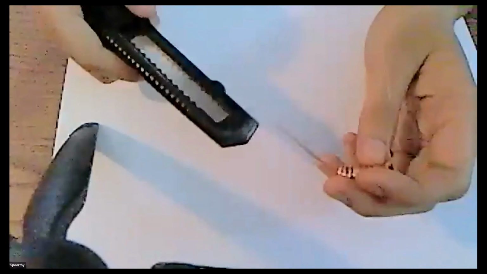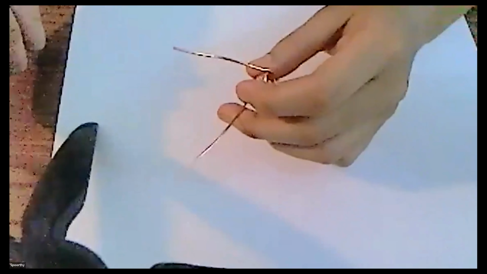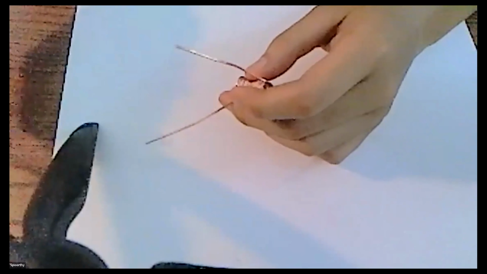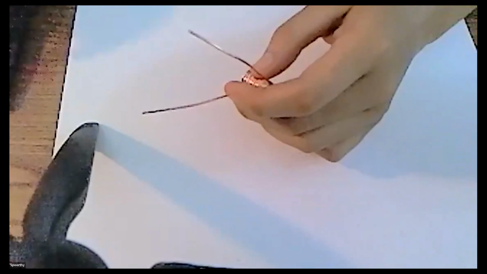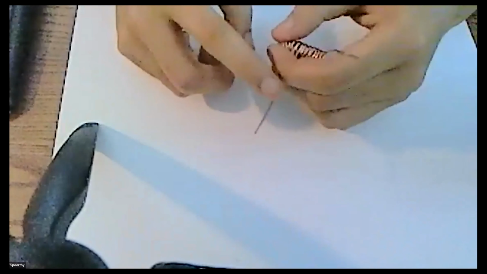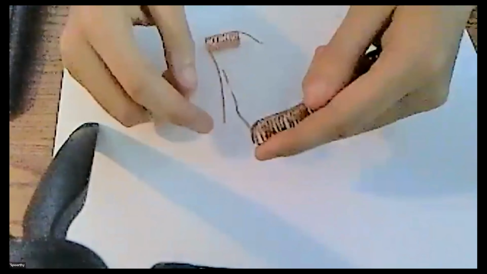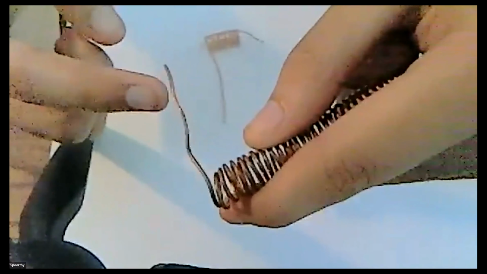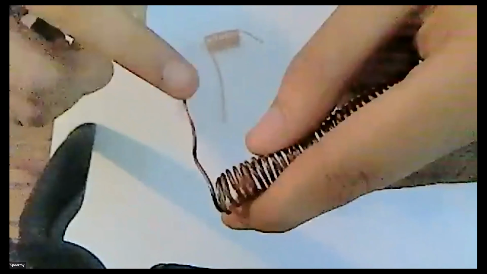So I'm using a knife, but it's better to use sandpaper because it's easier to actually take off. But you can't really see the difference. The only thing you can probably see is it's more shiny. So if you oxidized it, you can see that this part I used sandpaper to take out, and it's easier to see than with a knife.